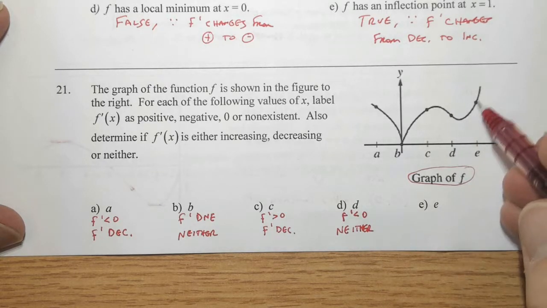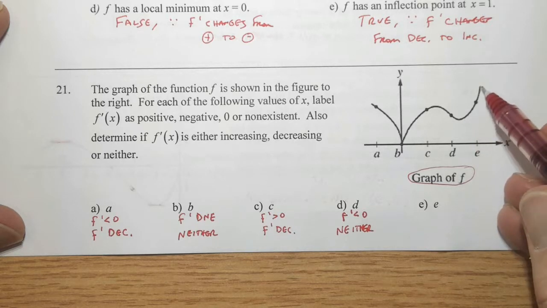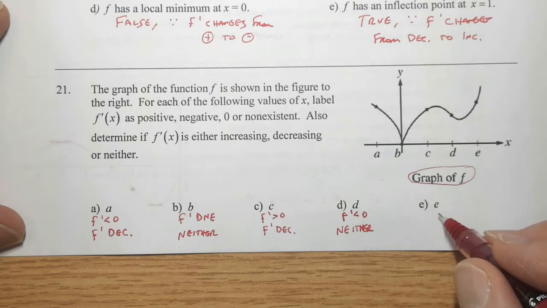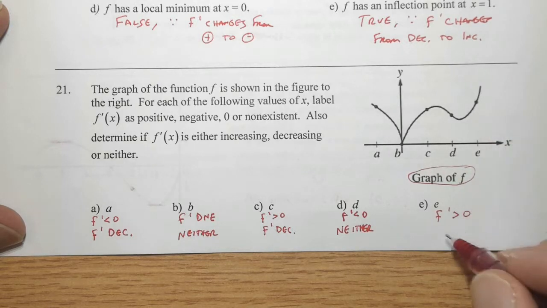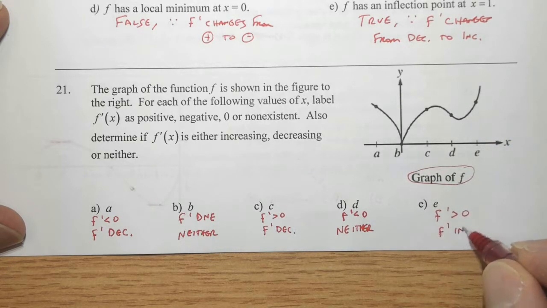And finally with E, we are increasing and concave up. Since the function is increasing, the derivative must be positive. Since the function is concave up, the derivative must be increasing.